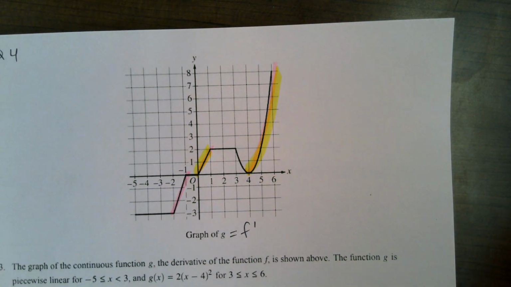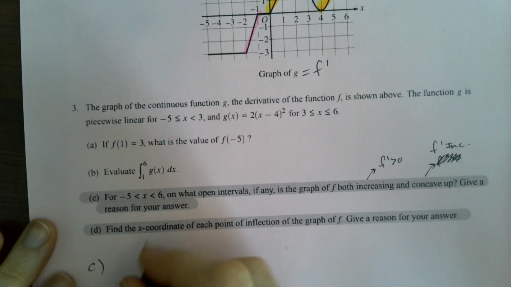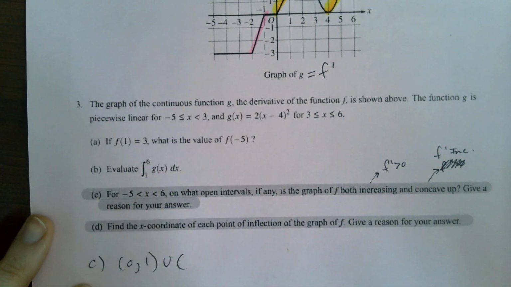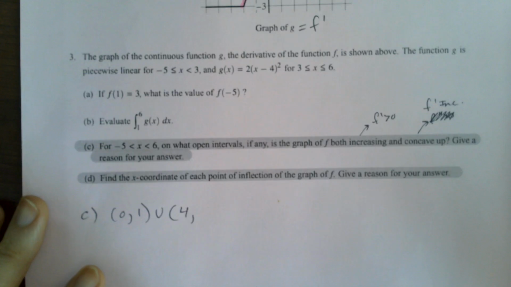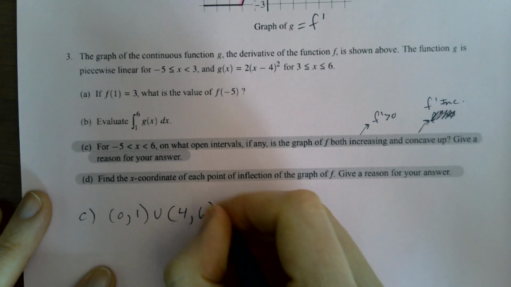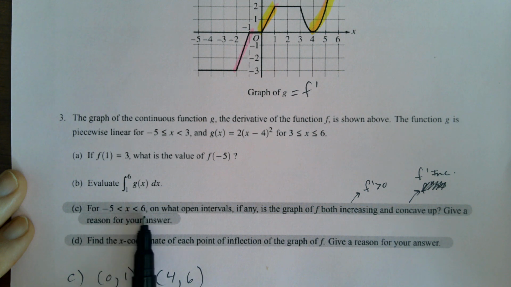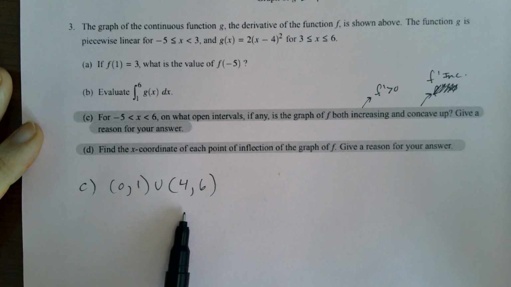Okay, so the answer for part C is from 0 to 1 union from 4 to 6. Be careful because you don't want to say infinity. I almost said infinity, but look at this. They're asking about on this interval. So 0 to 1 and 4 to 6.